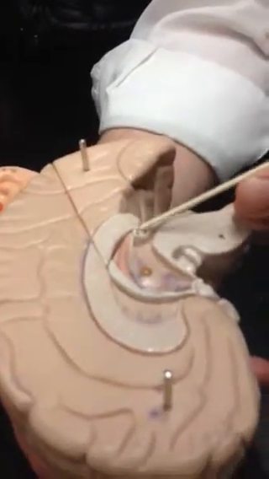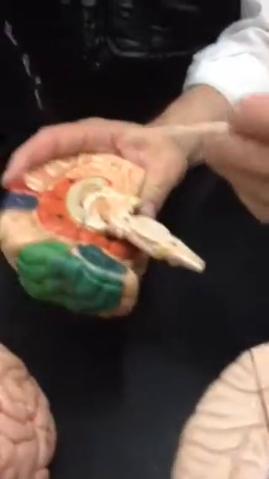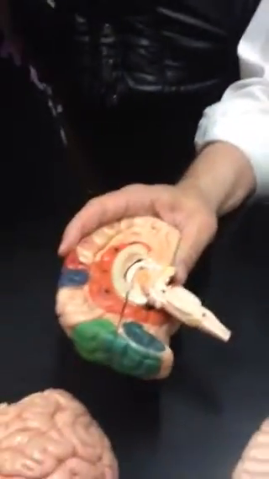Right back here, this is the pineal gland. Right, we don't see it on that model for some reason. We just see it back here. This is the pineal gland. This produces melatonin, kind of suppresses the nervous system. Okay, so that's the three: hypothalamus, epithalamus, and thalamus.